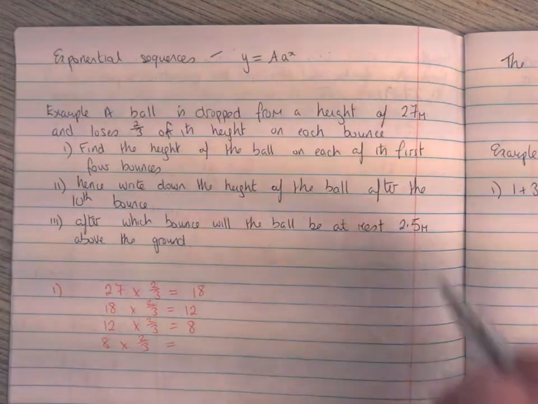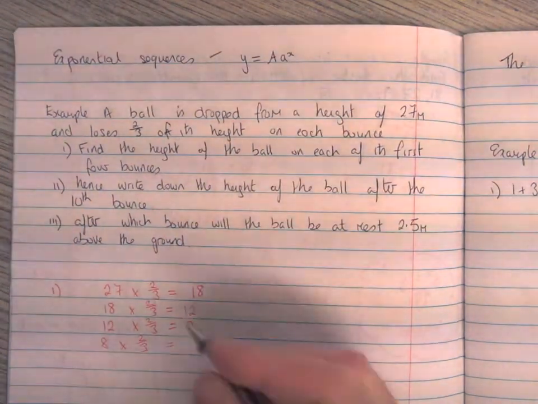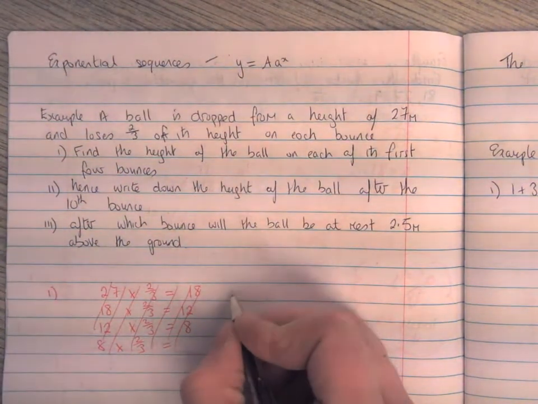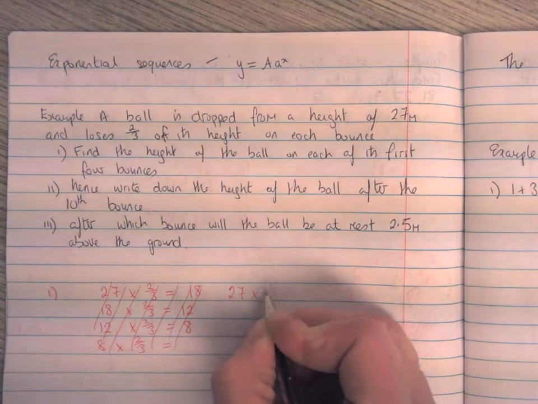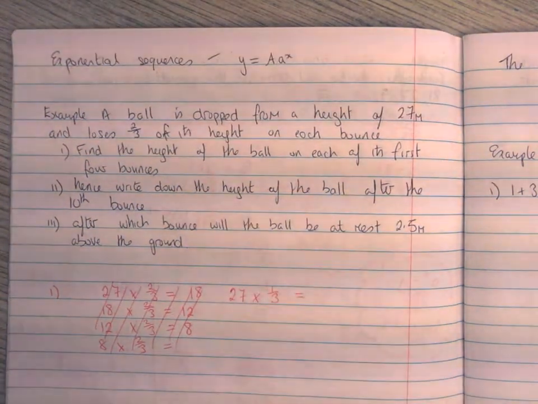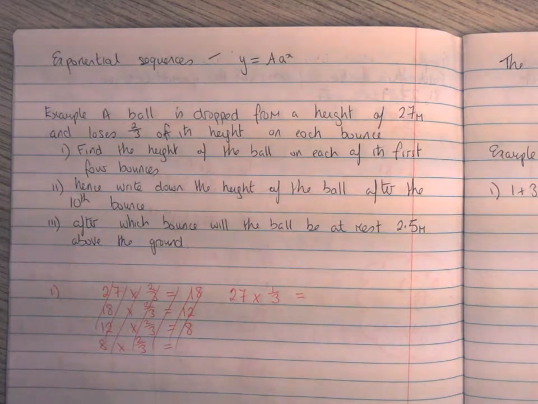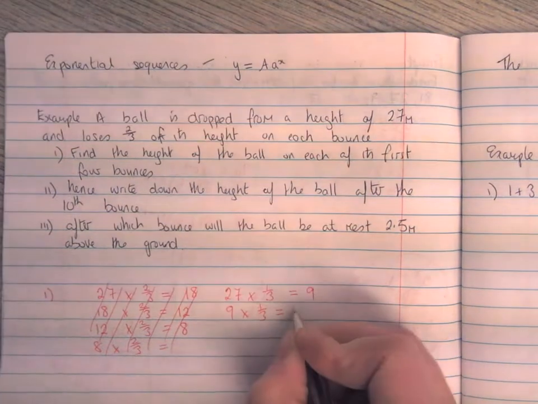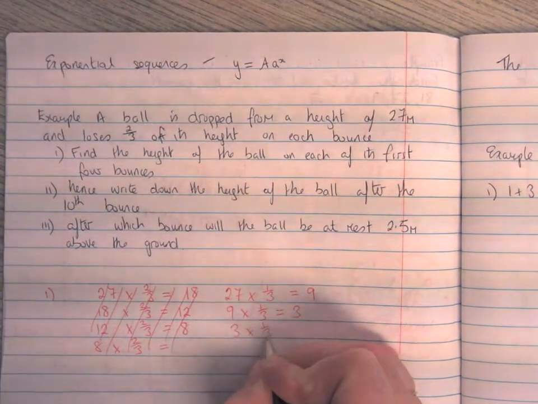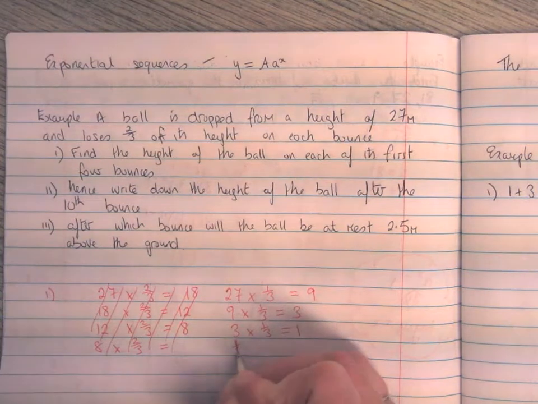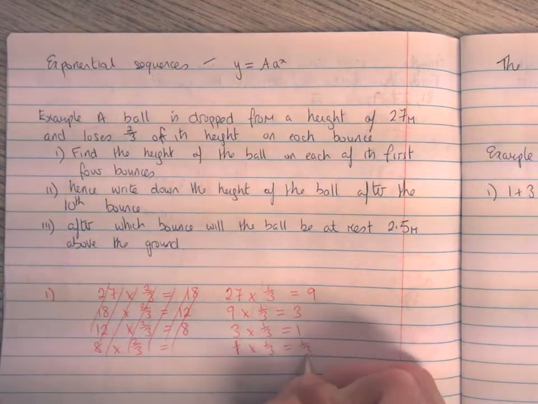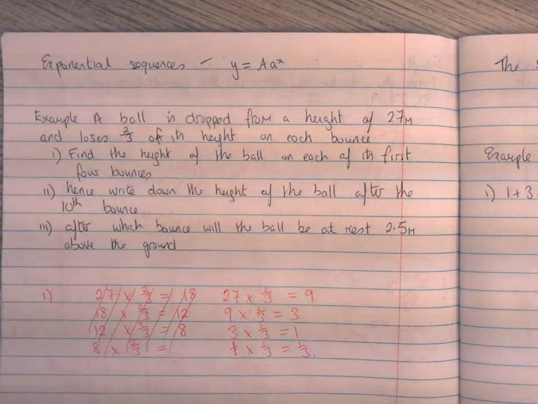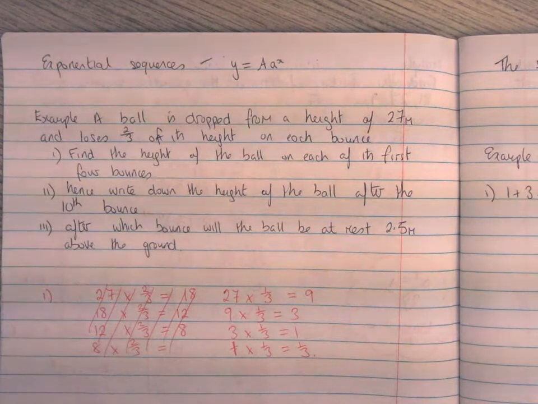Oh, I read it wrong. Loses 2/3, so we're actually multiplying by 1/3. Sorry, that's my mistake. So it loses 2/3 of its height. So it's only 1/3 of 27 rather than 2/3. 9. Okay, so it loses 2/3 of its height, so it only comes back up to 1/3 of what the original height was. So 27 by 1/3 all the way down to 1 by 1/3.